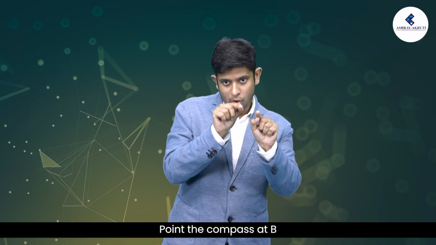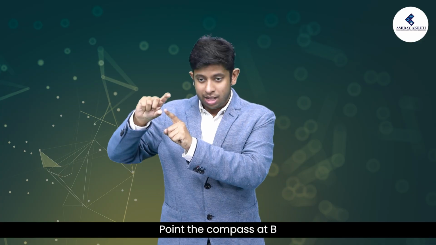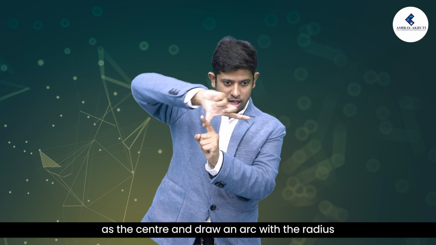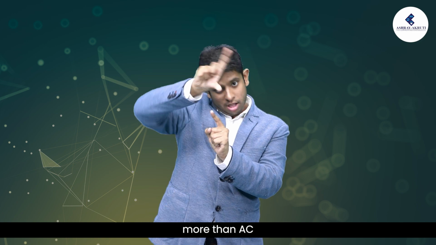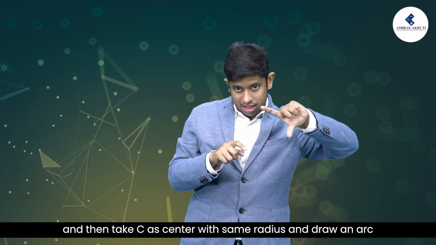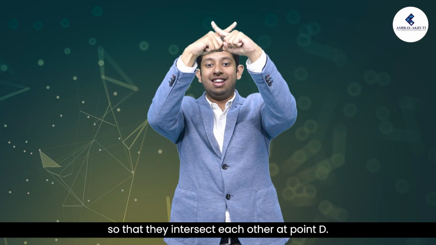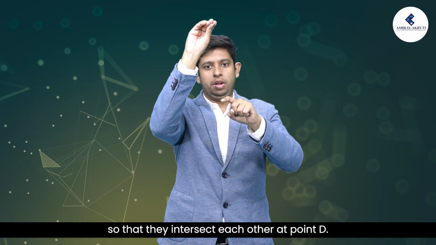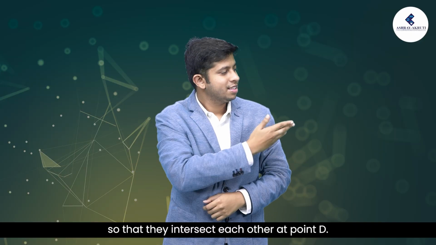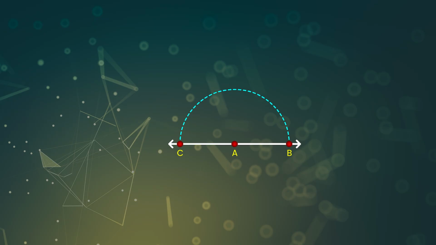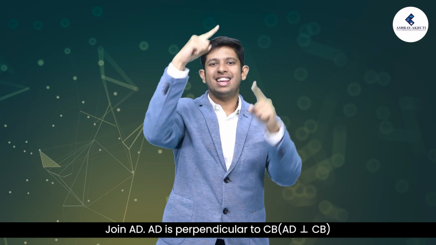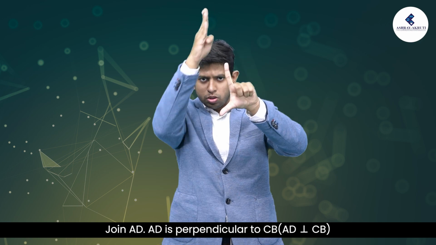Step 2. Point the compass at B as the center and draw an arc with the radius more than AC. And then take C as center with same radius and draw an arc so that they intersect each other at point D. Step 3. Join AD. AD is perpendicular to CB.